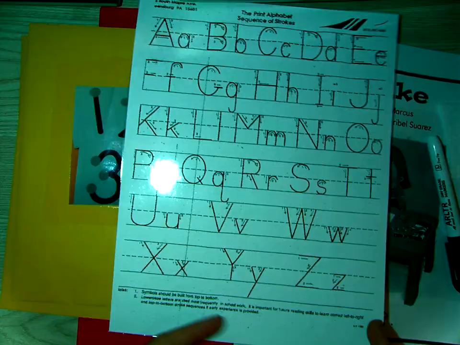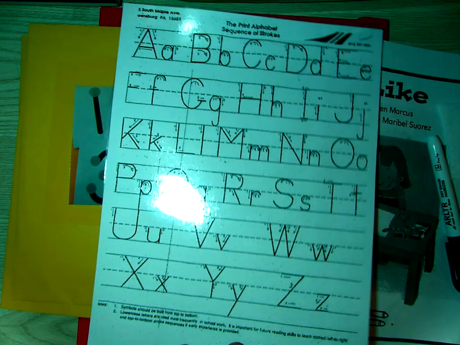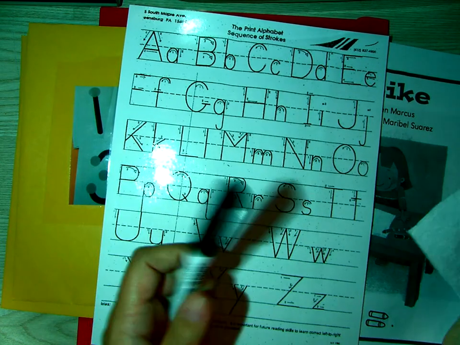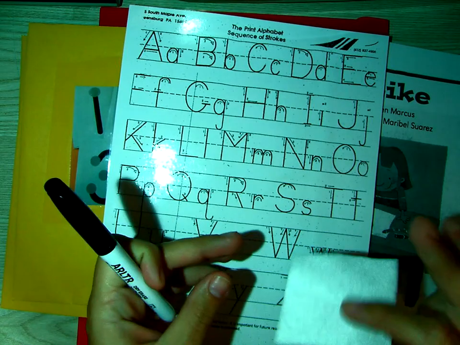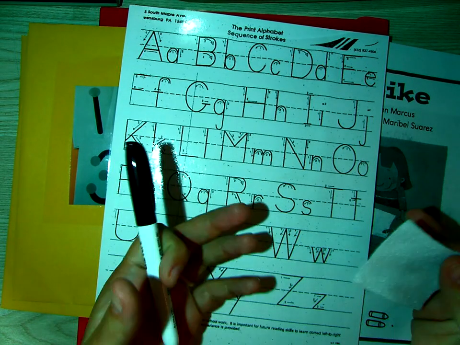And then our letters, of course, are tricky for some kiddos, so it's good to practice, practice, practice. They should all have a dry erase marker and some type of eraser. Maybe it's a piece of felt, maybe it's a sponge, maybe it's an actual eraser, maybe it's a tissue. Anything will work.